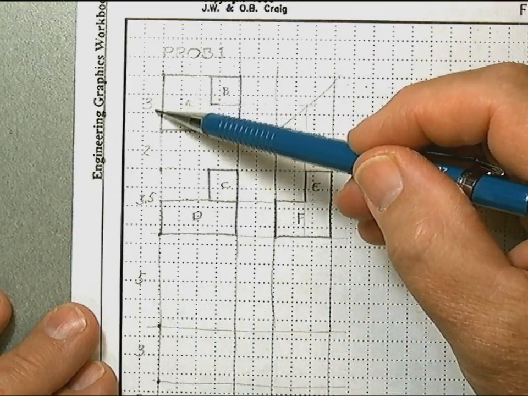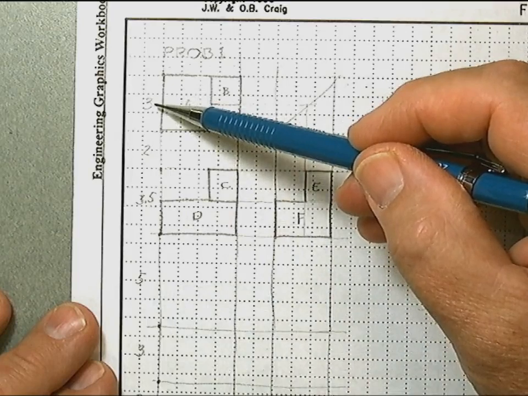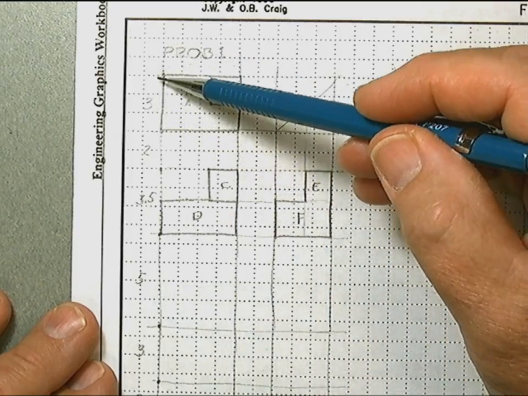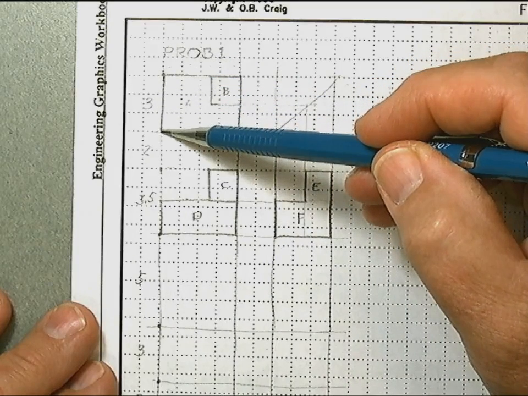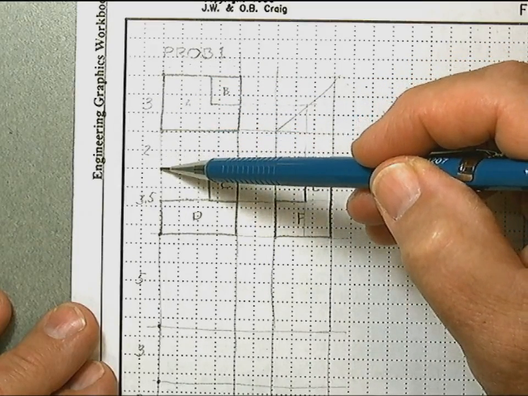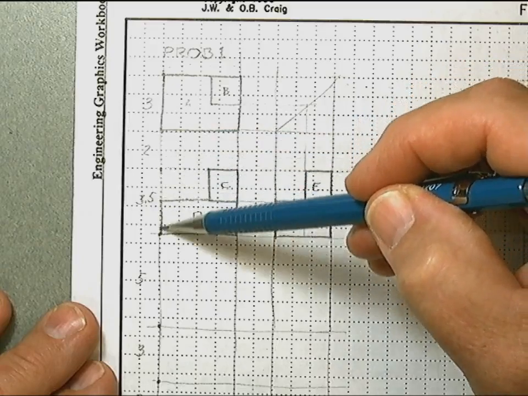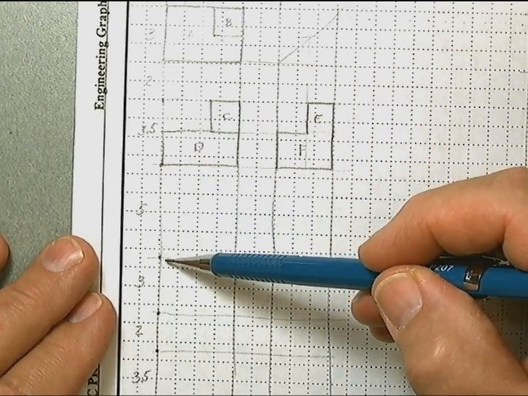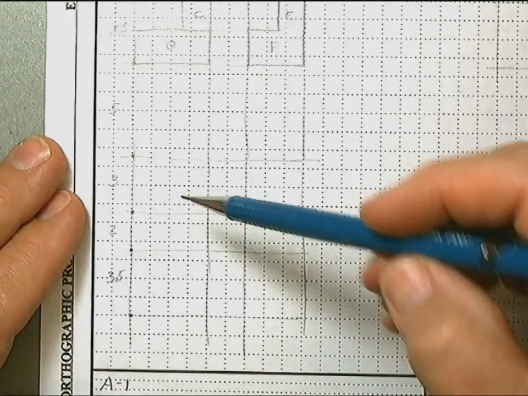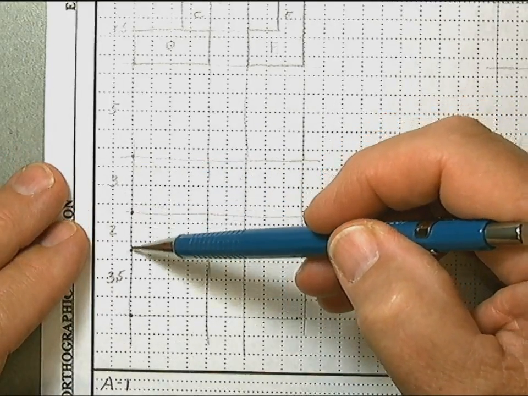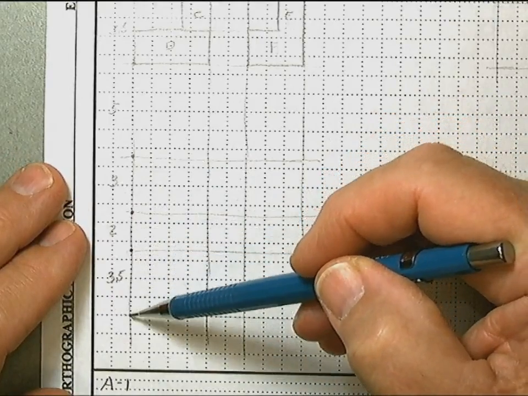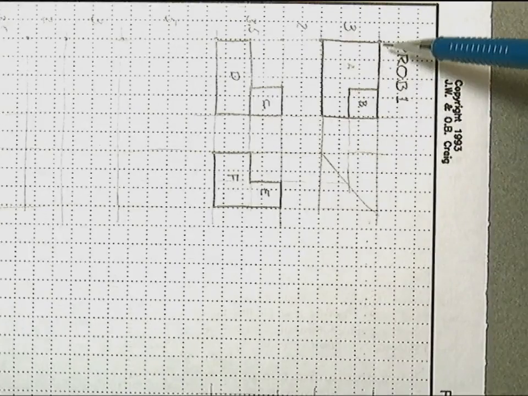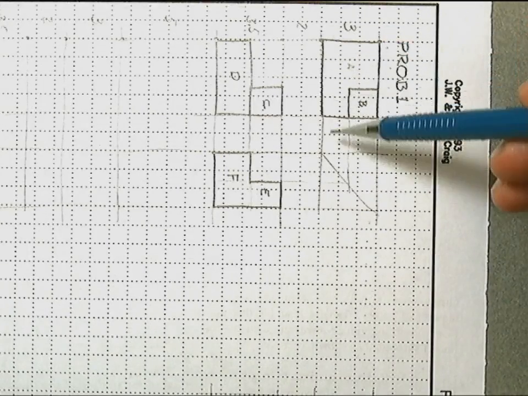Indicated on here is the number of blocks at half size for laying out the multi-view problems. So you'll count down 3 blocks, make a mark, and then 2, then 3.5, then 5, then the next problem, 3, 2 for a space, and then 3.5. You will then construct horizontal lines from each of those marks.